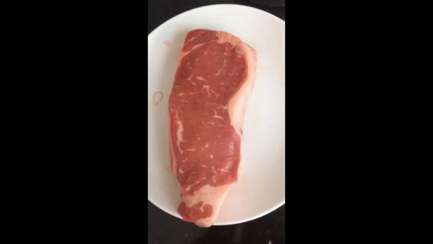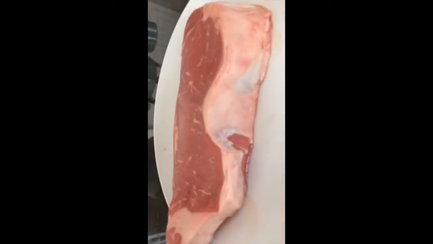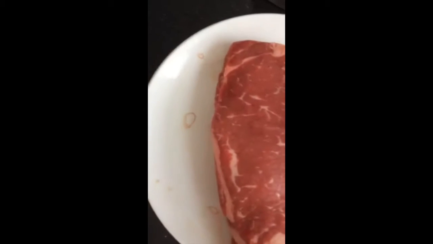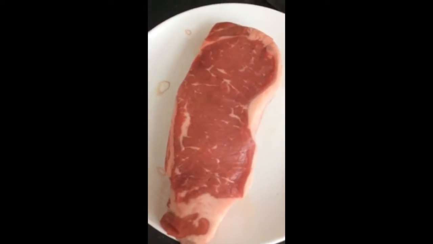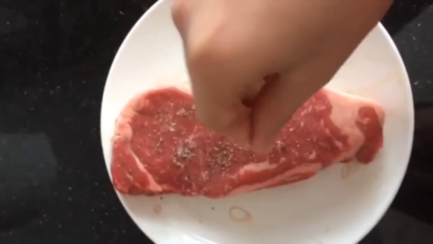Hello. Today we will be cooking a steak. And in order to cook a steak, we need a recipe. So first, we will allow the steak to be at room temperature for 30 minutes, then distribute salt and pepper over the steak evenly, then heat a large skillet over high heat, add olive oil, and distribute it evenly over the base of the pan.